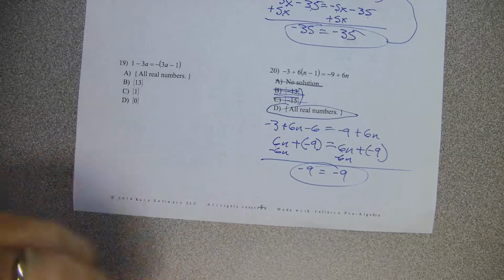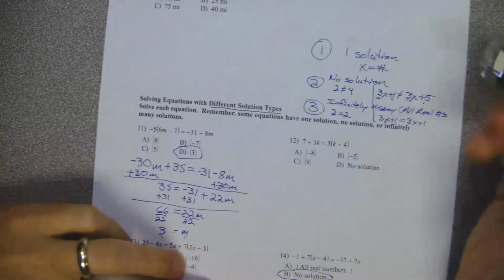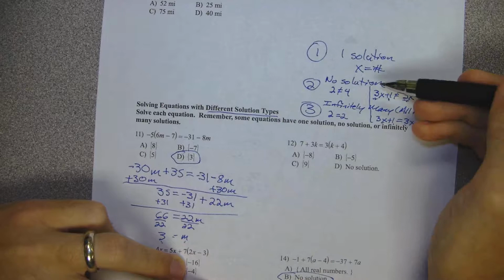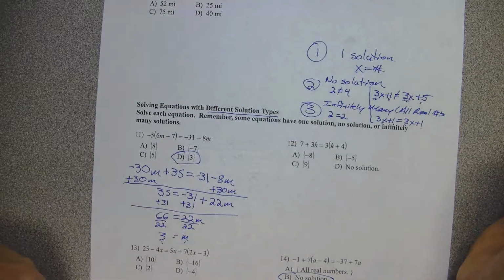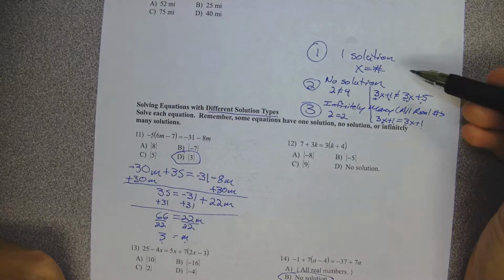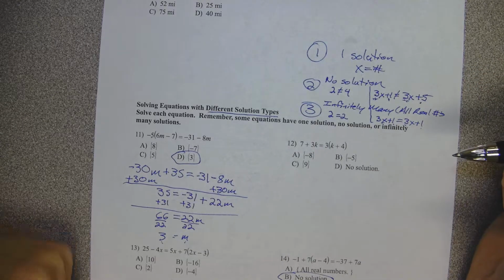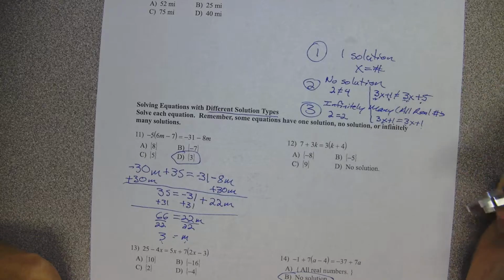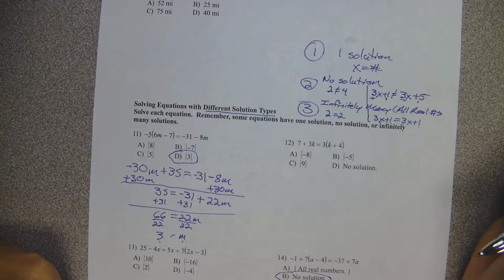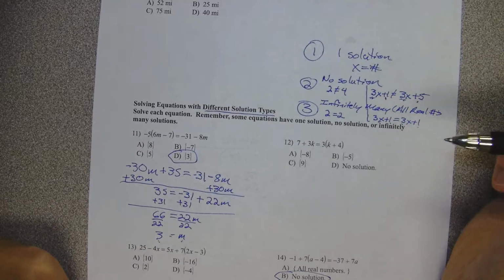So again, I hope this video helped you understand the difference between our different solution types, our one solution, no solution, and then infinitely many. Pretty easy to tell, and I like especially these two because you end up not having to do a whole lot of work. You know, just a little bit of cleanup, and it should be very obvious whether you have no solution or infinitely many. The real kicker is when you have one solution and you've got a lot of work to do.